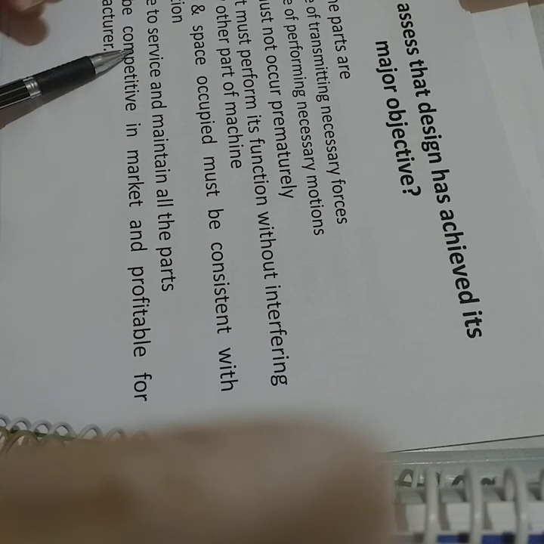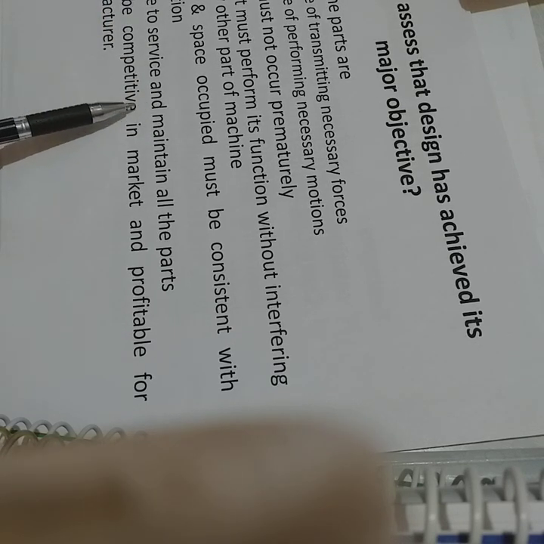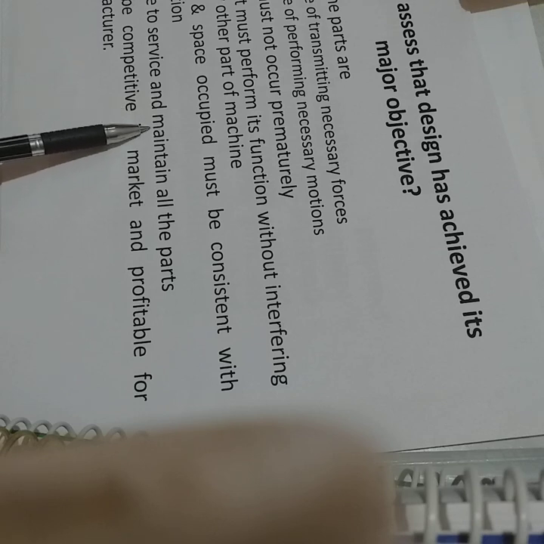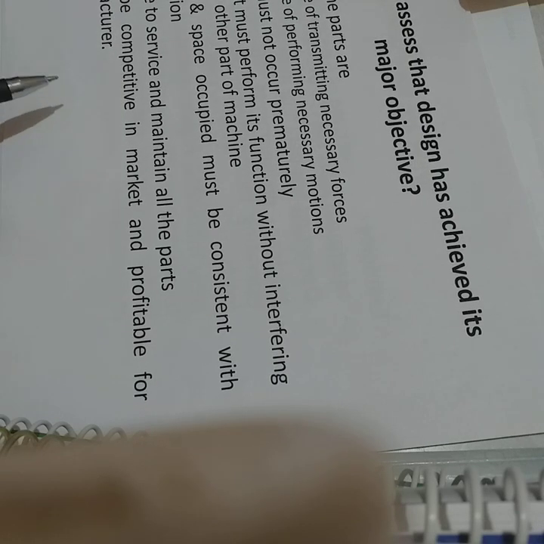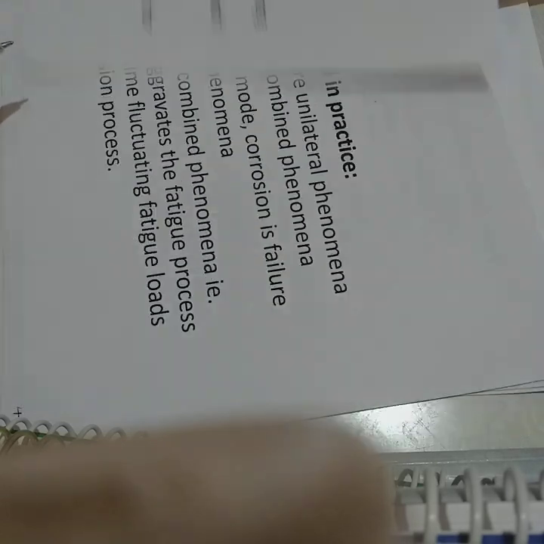It should be possible to service and maintain. That is, all the parts of an automobile or a machine we should design in such a way that the parts are accessible for service. Then it must be competitive in the market and profitable for the manufacturer as well.